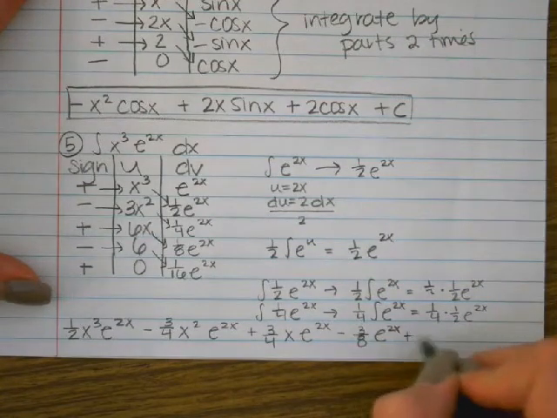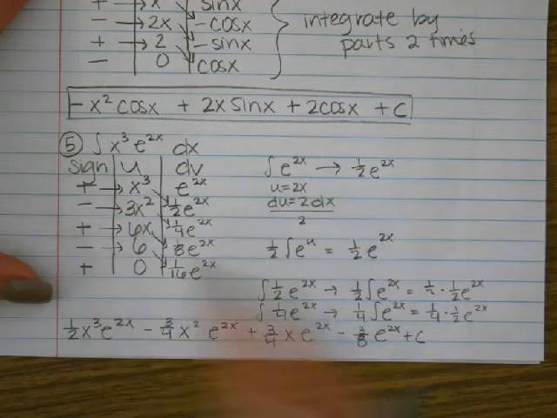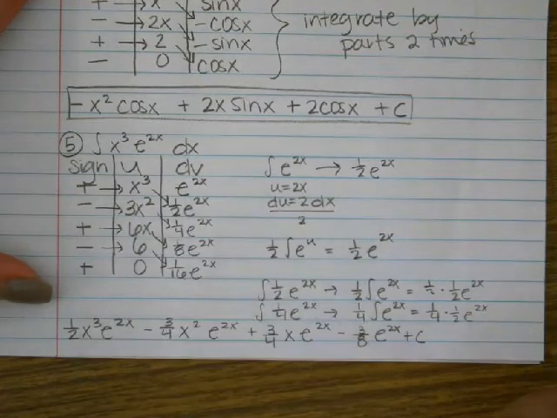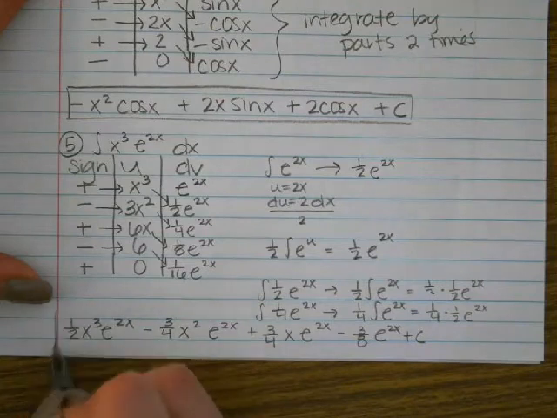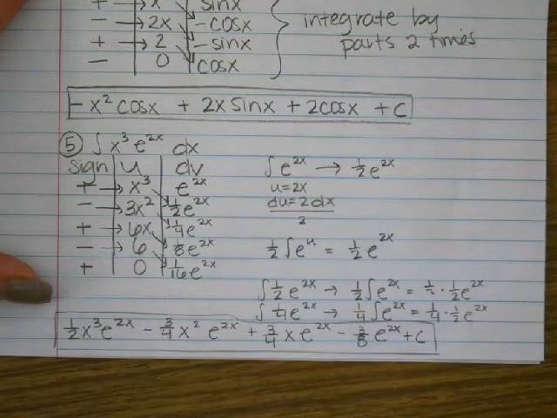Let's see. And how many times would this problem have had integration by parts? 1 to 4. It would have been 3, right? So it's 1 less than the arrows. So it would have been 3 times. That would have been a pain. So we're glad that we can do it this way, right? Whew.